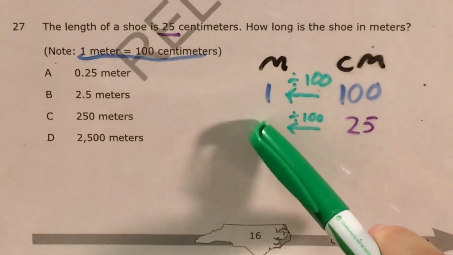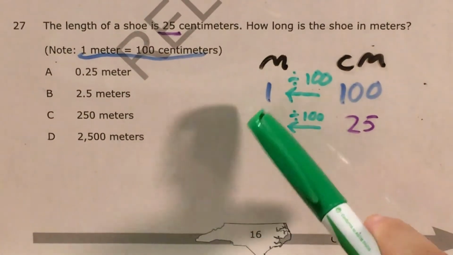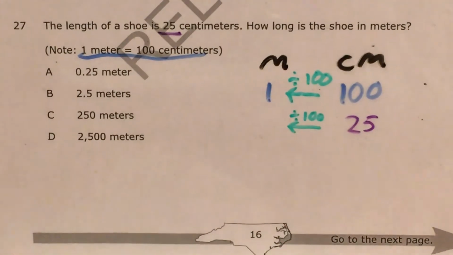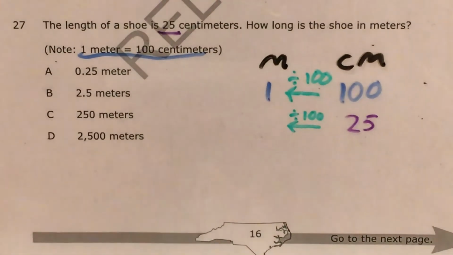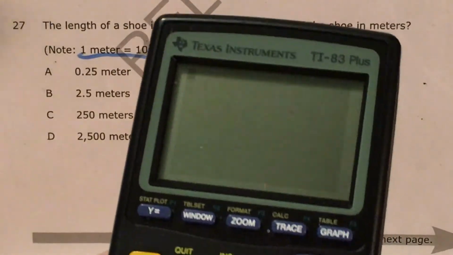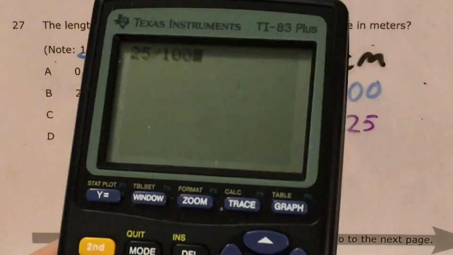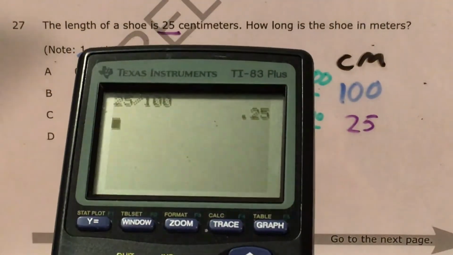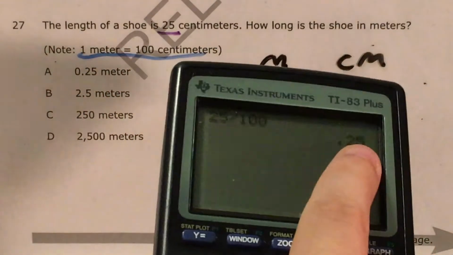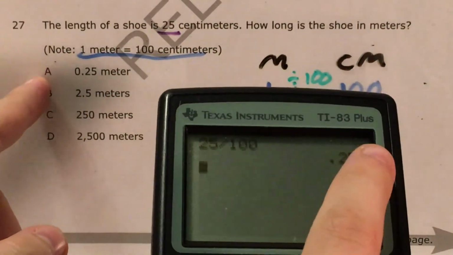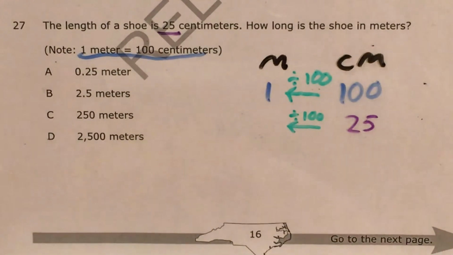So now all I need to do to get this number here that I don't know, that represents how many meters go with 25 centimeters, I just have to do 25 divided by 100. And I'm going to go ahead and do that right now. 25 divided by 100, and that's 0.25. I look for 0.25 as one of my answer choices, and it's choice A.